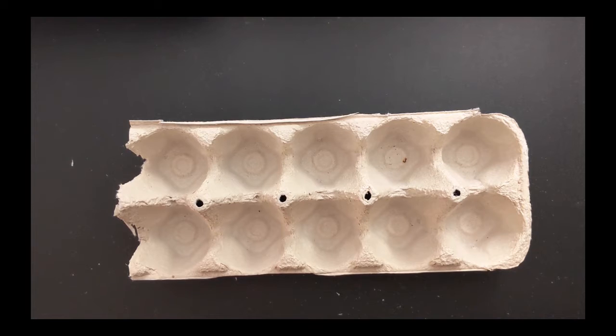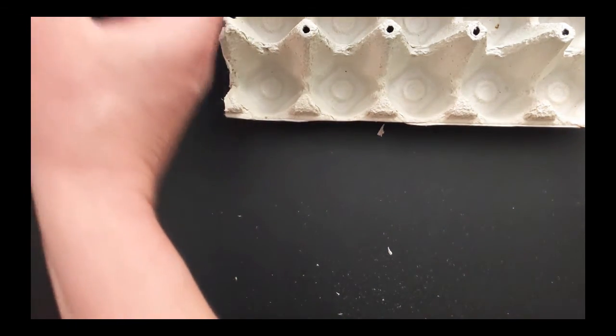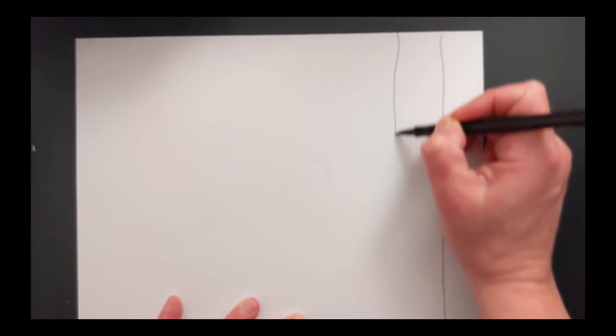Now we need to make some little pieces to use inside the 10 frame. And I just got myself a piece of paper, just a regular old piece of white paper. And I am going to cut, I'll show you, I will draw a line. I'm just going to cut like a nice thin strip like this, and then another thin strip.